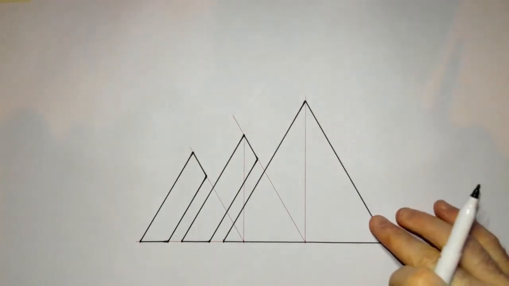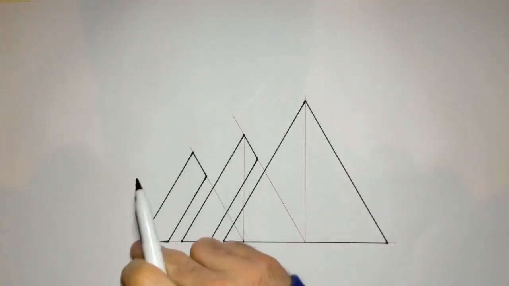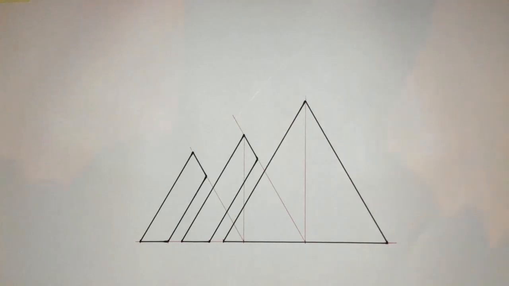Okay, so what we had was 3 equilateral triangles where all the angles inside are 60 degrees, all the sides are the same length, and it was just a case then of starting with our baseline and putting in our various measurements and knowing where to take the 60 degree angles from.